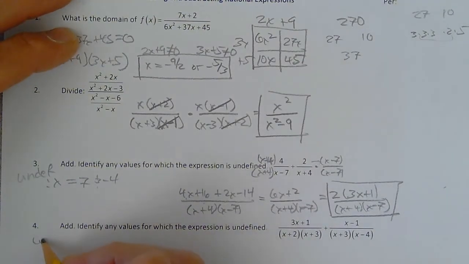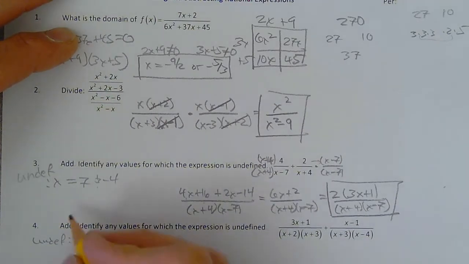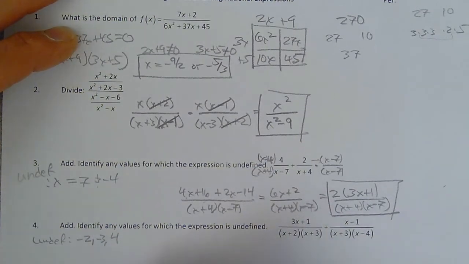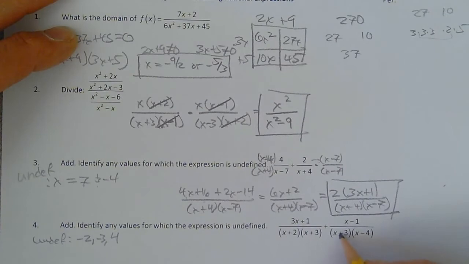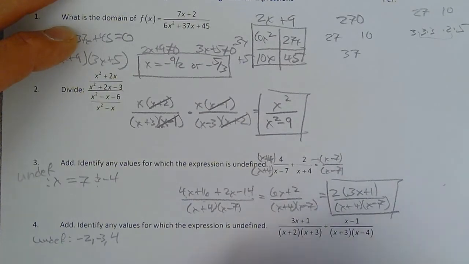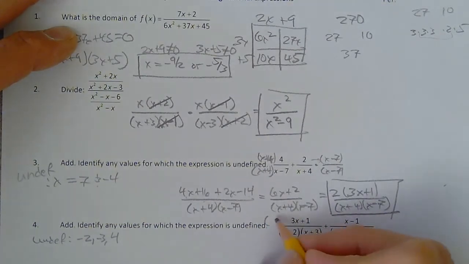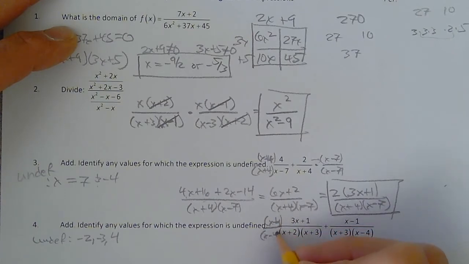For this one, my undefined values, again, are any place that would make the denominator equal to 0, so that's -2, -3, or 4. My common denominator is going to have everything that's in the first denominator, the x plus 2 and the x plus 3, plus any new things that weren't in this one. This already has the x plus 3 accounted for, but doesn't have the x minus 4. So this first piece was missing the x minus 4, so I'm going to have to multiply by x minus 4 over x minus 4.